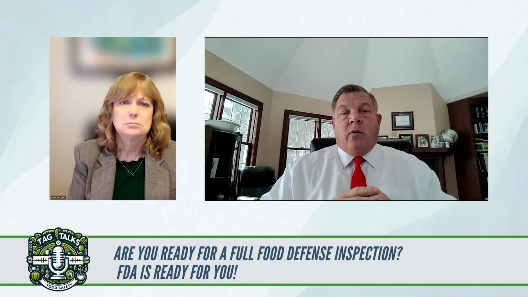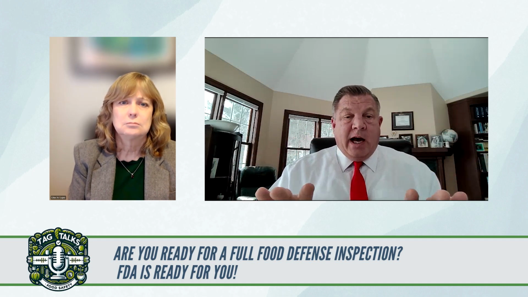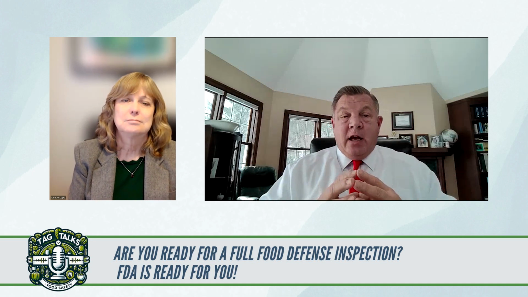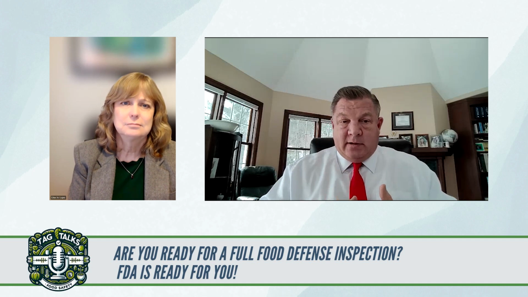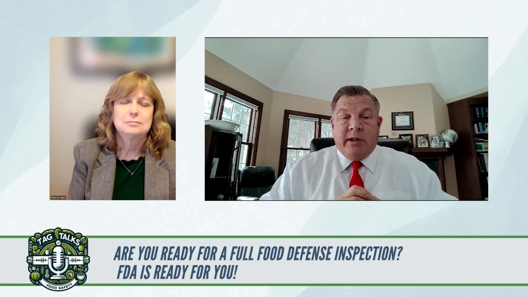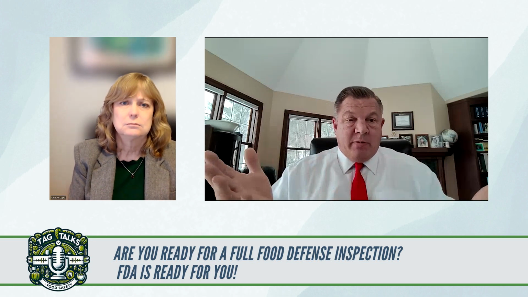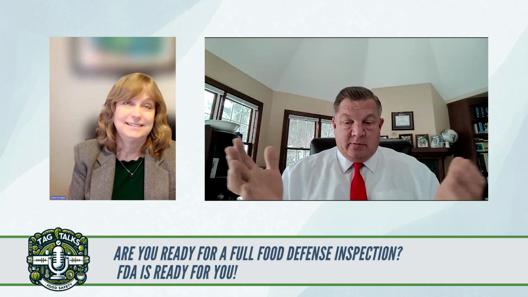That's the one reason why they don't want to take any copies of anything. No papers, no photographs, nothing. If for some reason they need something, it'll be extremely limited. And the reason is we don't want to have any of this released to the public, to the bad people out there, to show where your weaknesses are.